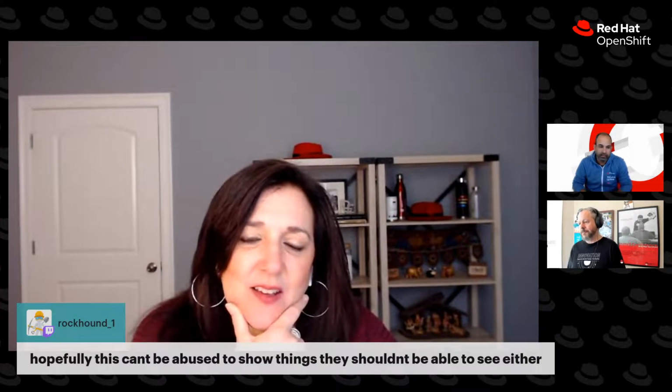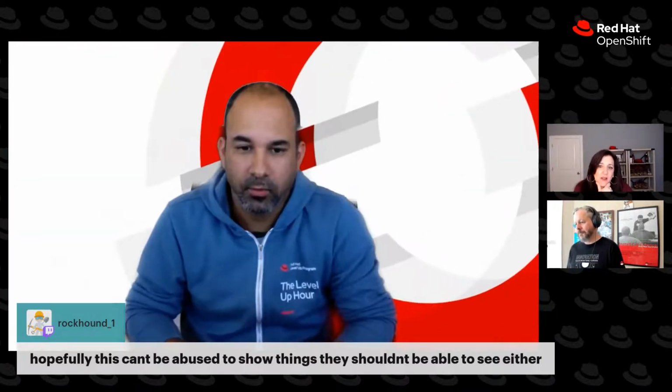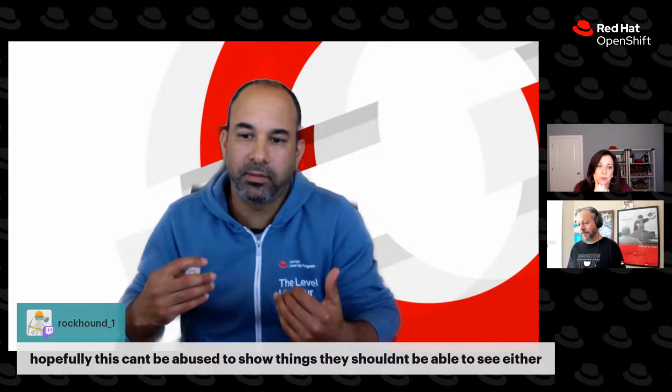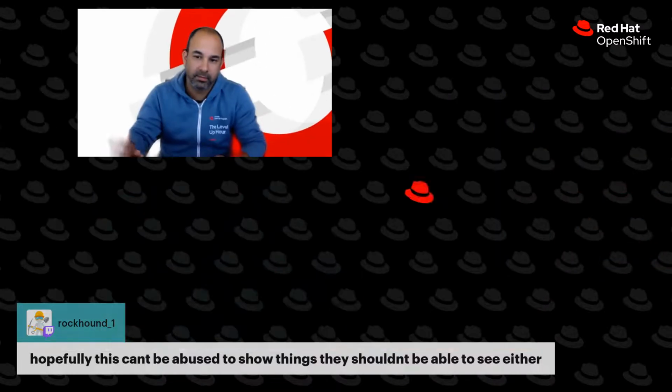Somebody's asking, hopefully this can't be abused to show things they shouldn't be able to see. No, definitely not, because it's using the OpenShift RBAC natively. They won't be able to see things that they are not allowed to, because it's using the credentials that you are logged in with to make the queries.